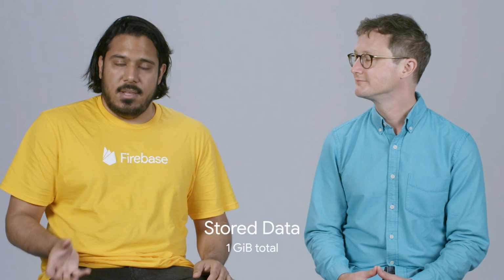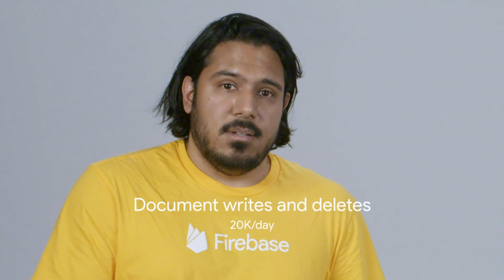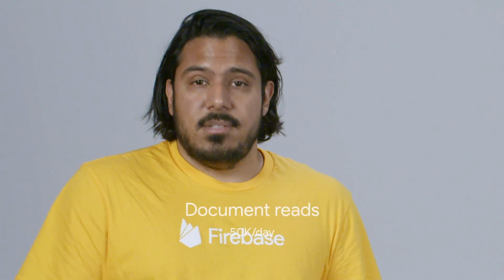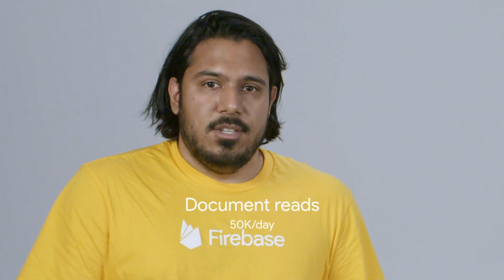The free tier is basically for when you're just getting started with Firestore, and let's say you're starting your development and you want to test it out and see how it works. For the free tier, there are some pretty generous limits. To store data, there's a 1 gigabyte total limit. For document writes, deletes, and reads, 20,000 writes and deletes per day, and 50,000 reads per day. So those are pretty high limits. If you're just getting started, you can play around with Firestore and see if it works.